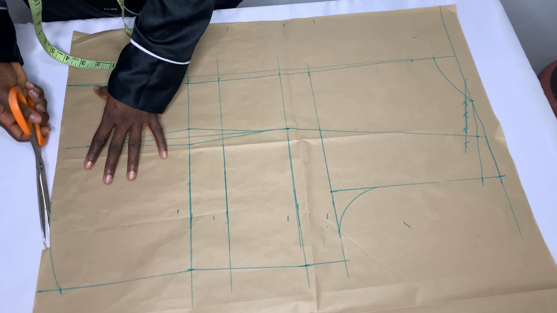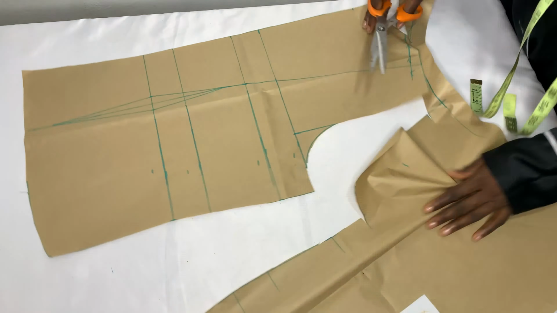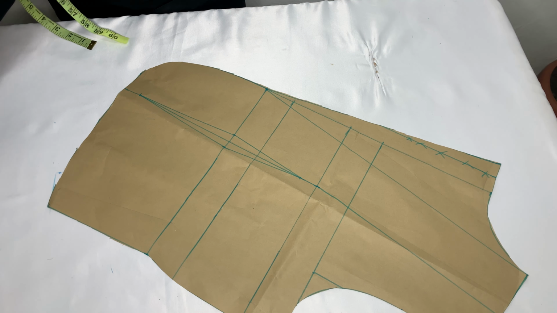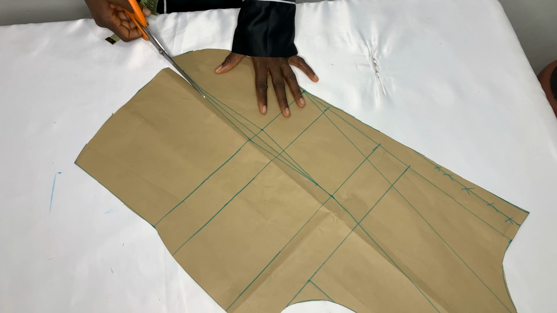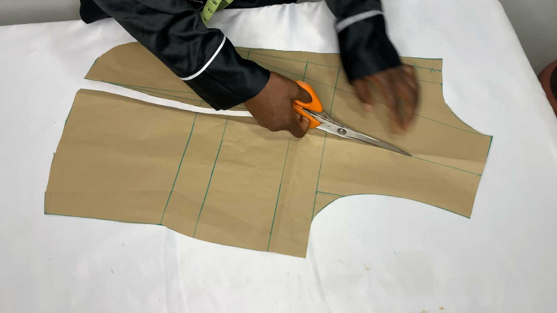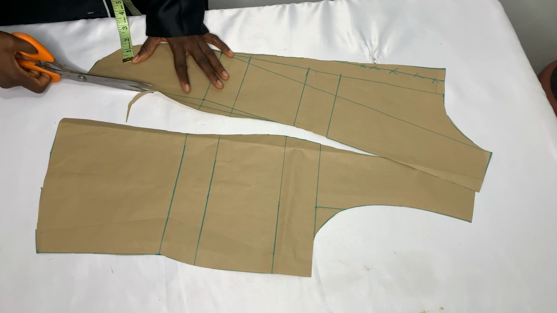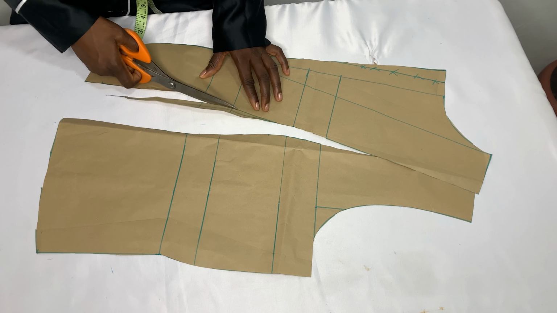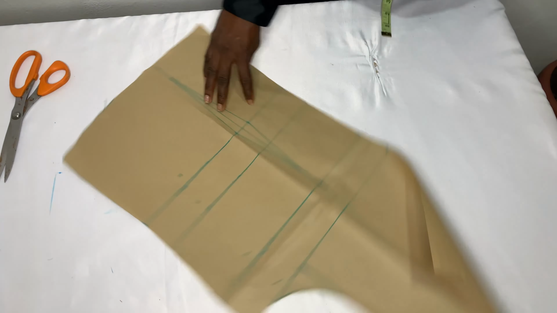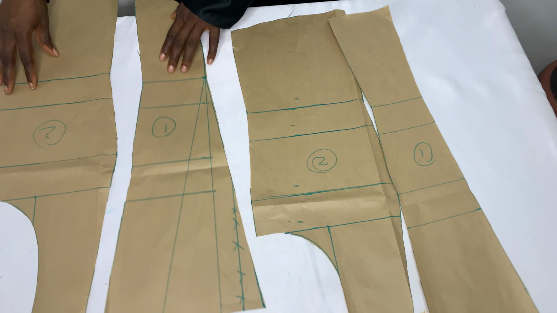So now I'm just going to use my paper scissors and cut it out. After cutting both front and back pattern, guys, this is what you should have. This is both the front and back piece. Now I'm going to separate the dart for both pattern and then I'm going to show you what they look like. After that, I'll label them so I don't get them all mixed up before using them to cut out my pieces on my fabric. So here I'm done and this is what my back and front pattern looks like after separating the dart.